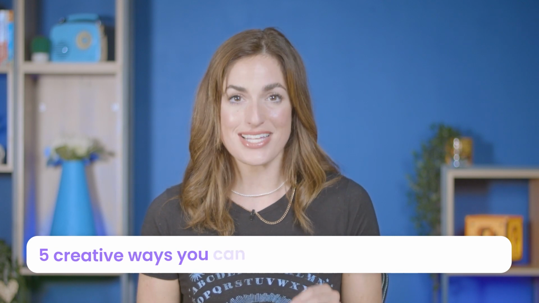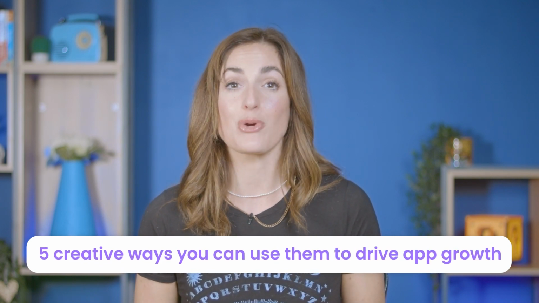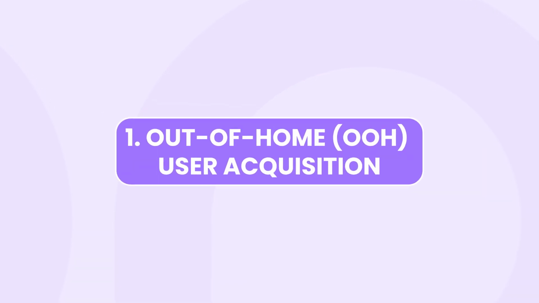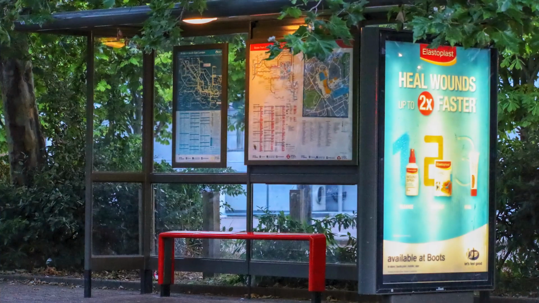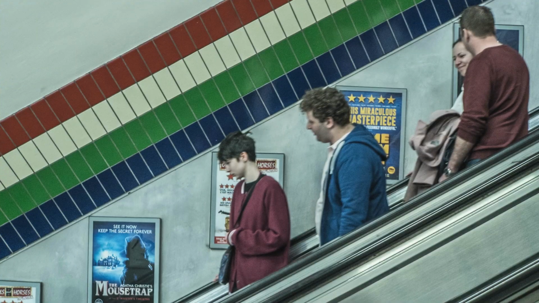Now that you understand the benefits of QR codes, let's dive into 5 creative ways you can use them to drive app growth. First up, out-of-home user acquisition. This means placing your QR code offline, where your potential users are likely to see it, on billboards, bus stops, and public transport, for example.